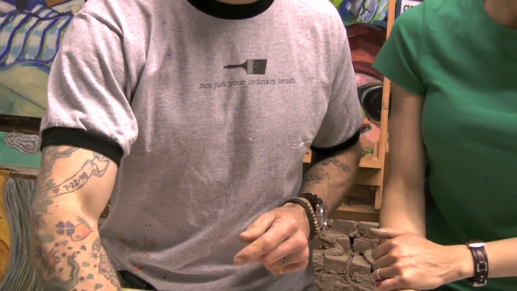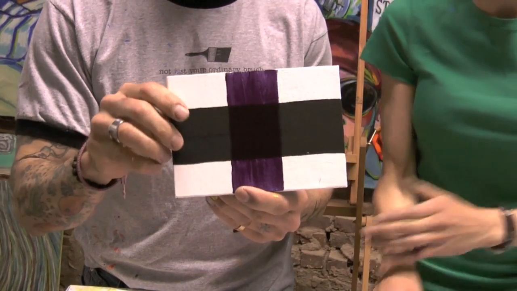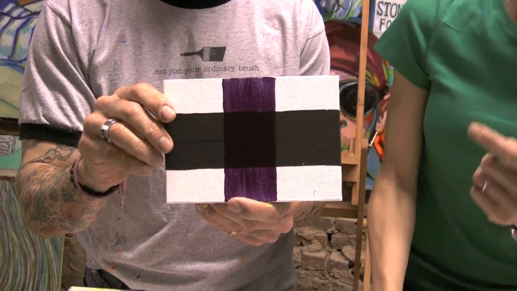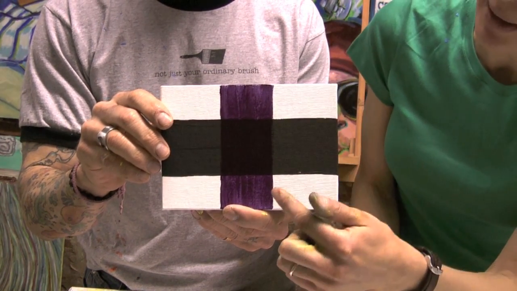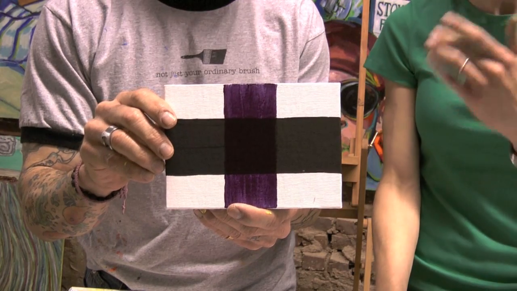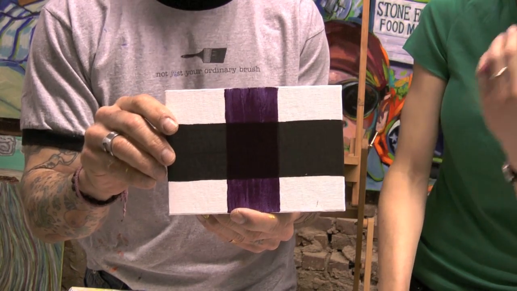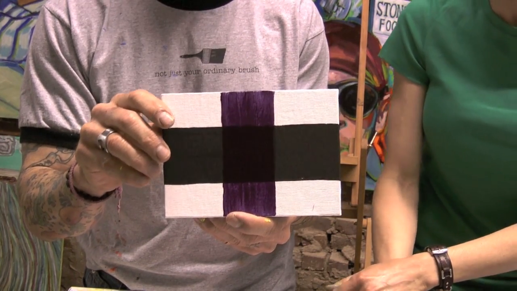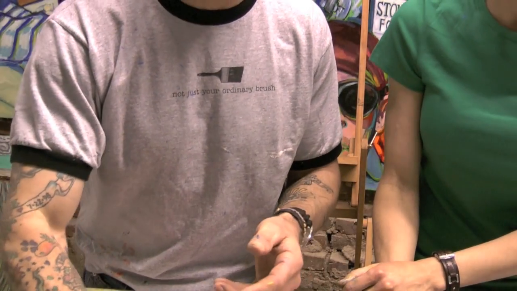Okay, great. Absolutely. So let's move over to translucent, which is sort of in between transparent and opaque. Sort of middle of the road. This is deep violet, again painted on top with a black stripe, and you can see that now you can see the black stripe through the color layer a lot better than you can through the opaque layer.